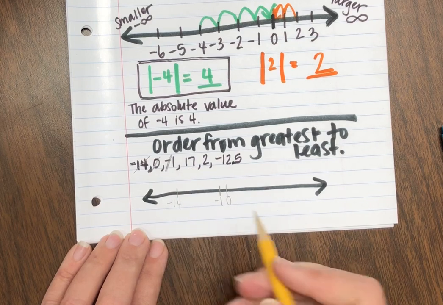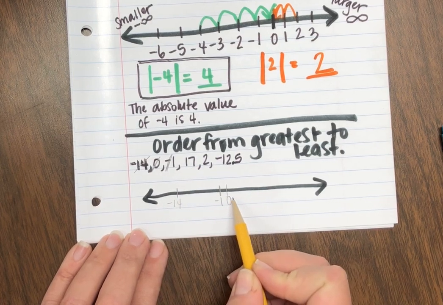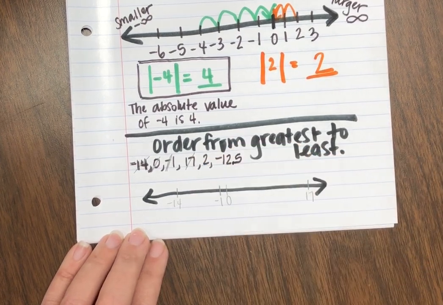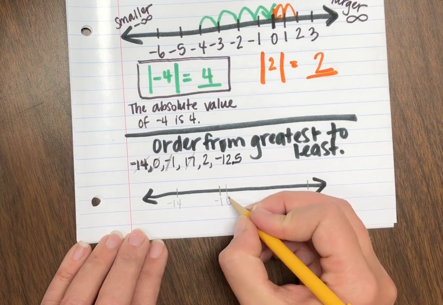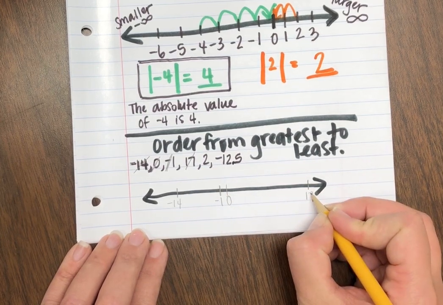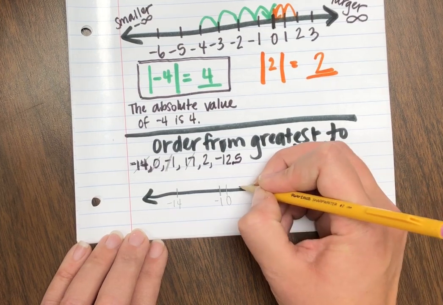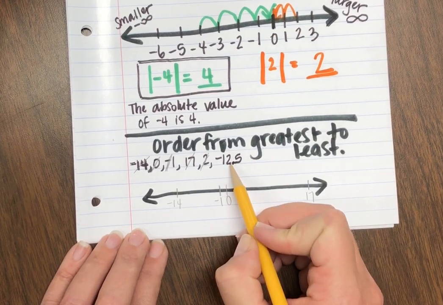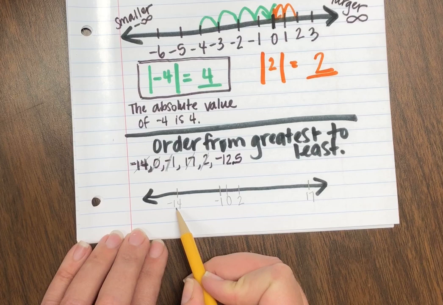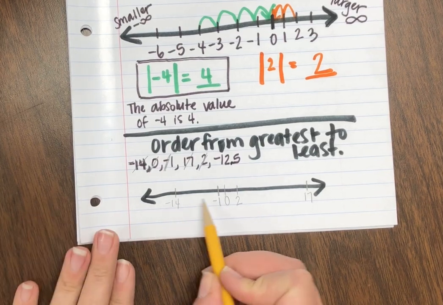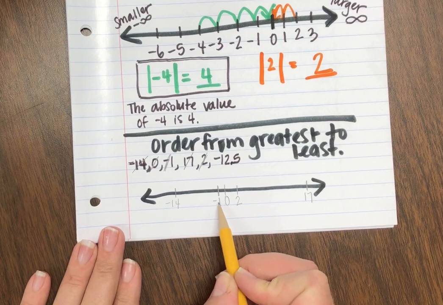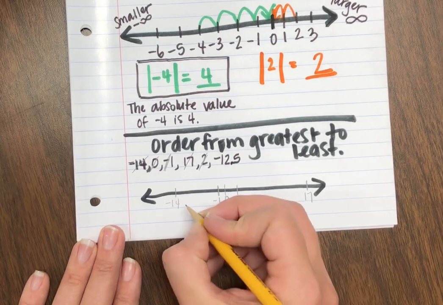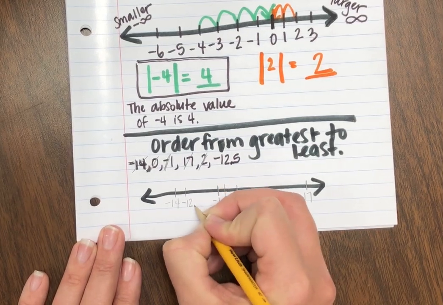+17, here's 0, probably going to be way over here somewhere, right? +17. +2, so here's 0, here's +17. Hopefully you're going to see that +2 would go here somewhere. And then -12 is going to be between -1 and -14. Think about where it would go in this instance. Would it go closer to -1 or closer to -14? Hopefully you see that it would be closer to -14.